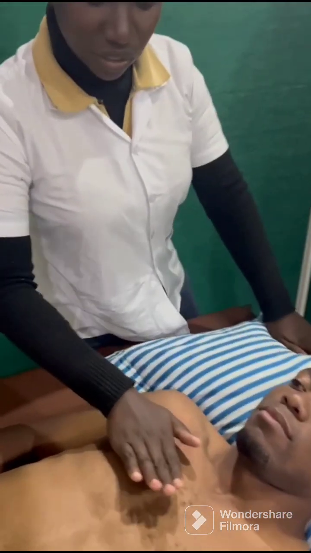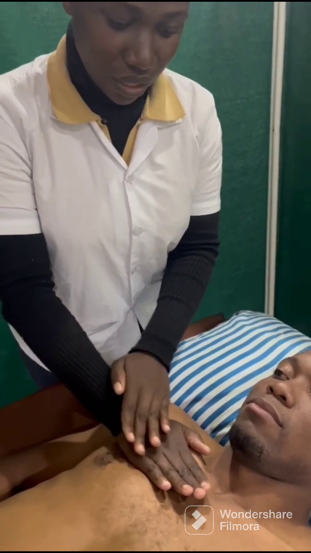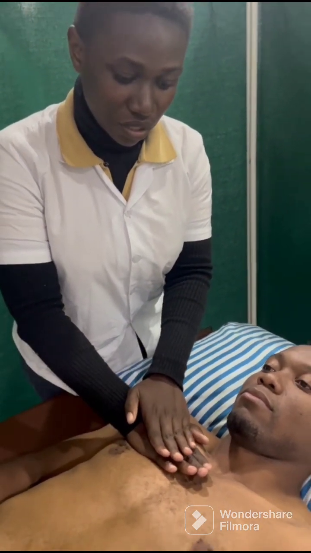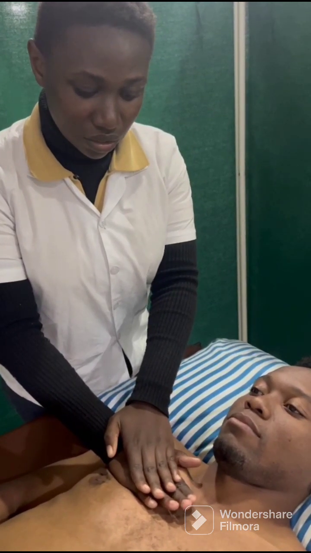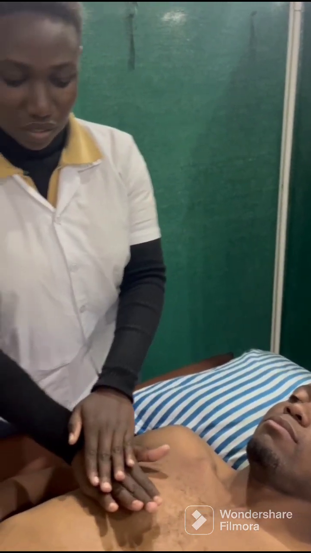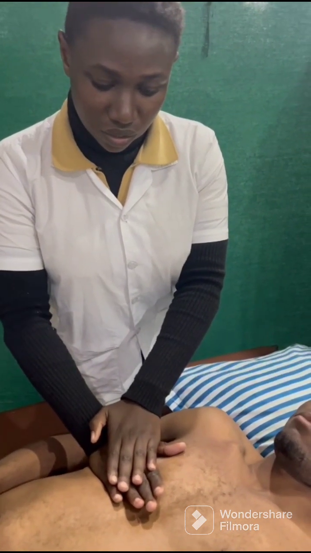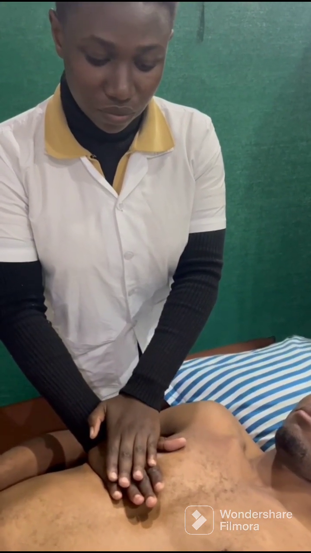Another one is manual pressure. In manual pressure, we are going to apply gentle pressure over the thoracic wall. In different parts of the chest, we are going to apply pressure, and we hold for 10 seconds and remove the hand. Again, we go to another part of the lobe. We apply gentle pressure, we hold for 10 seconds.